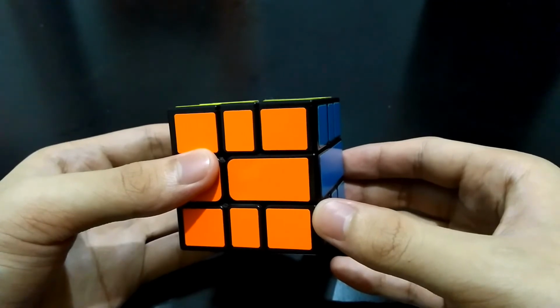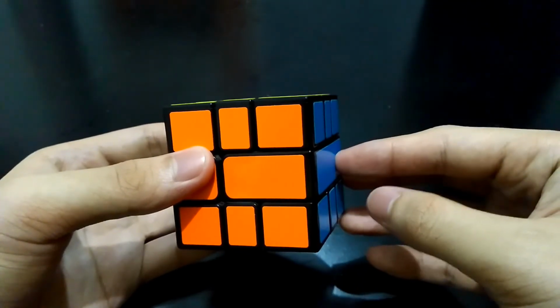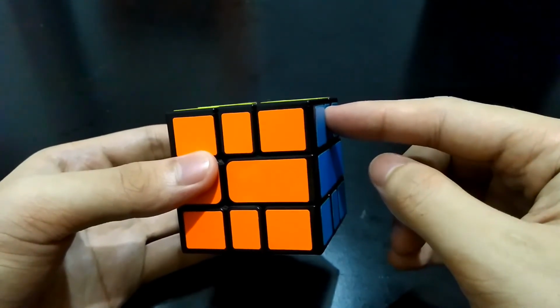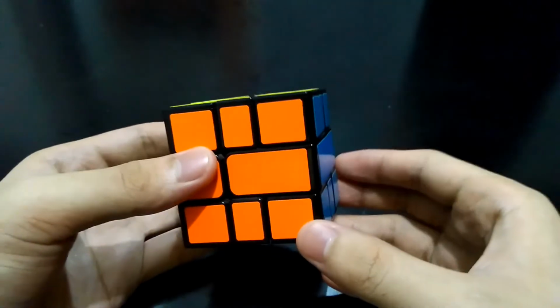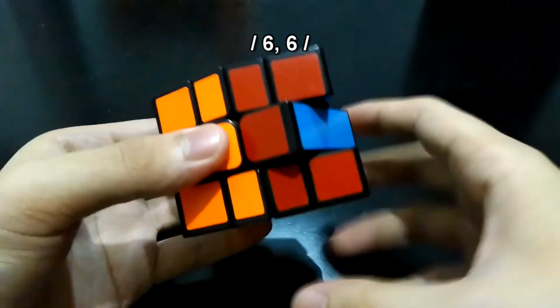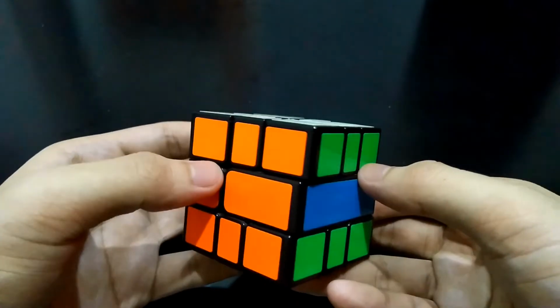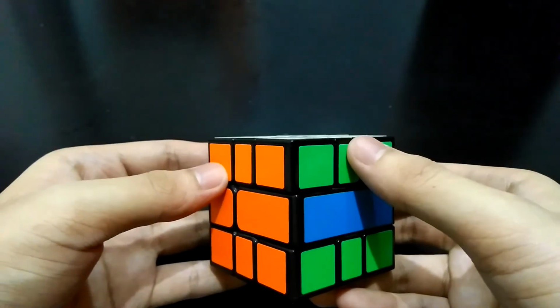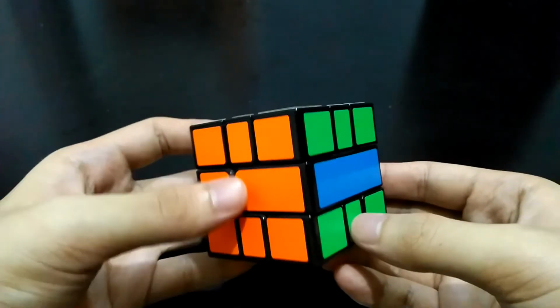You may also do this while you are solving the cube if you want to interchange the position of the top side and the bottom side. Slash, +6 +6, and then slash. Okay, so you see the top side is now interchanged with the bottom side.